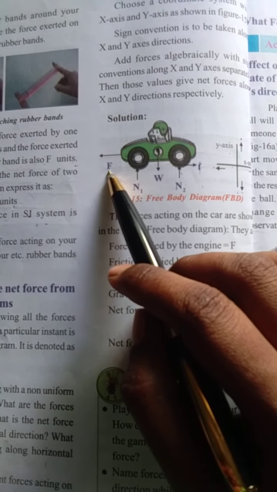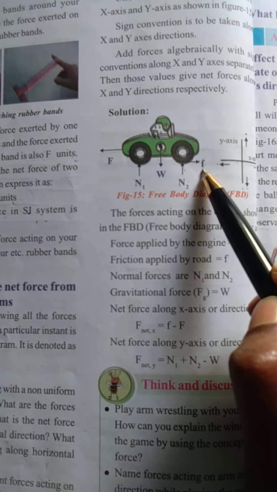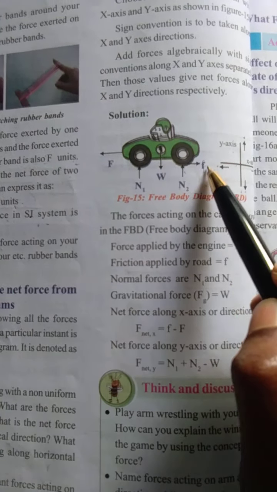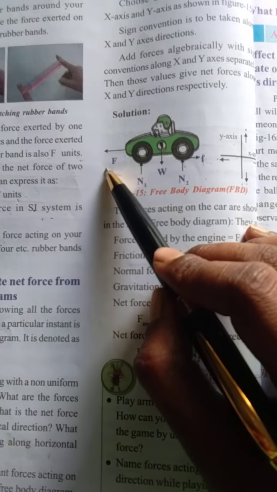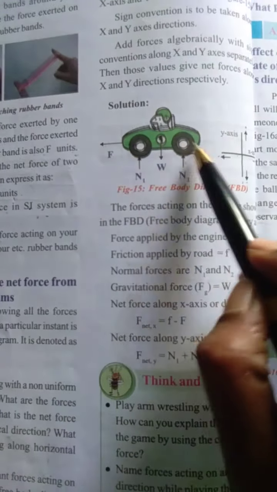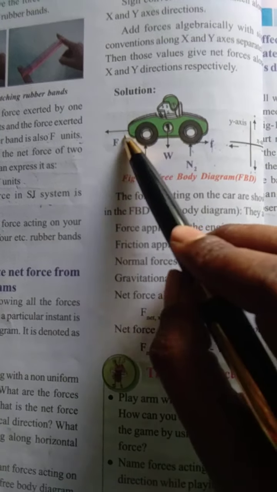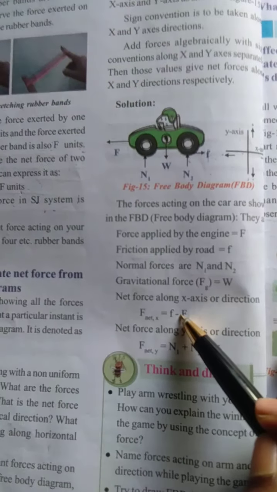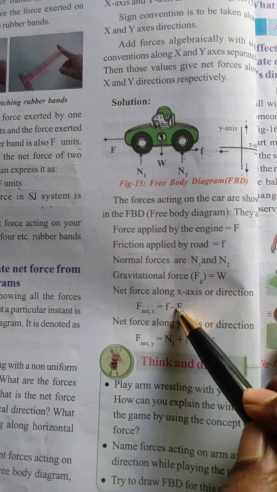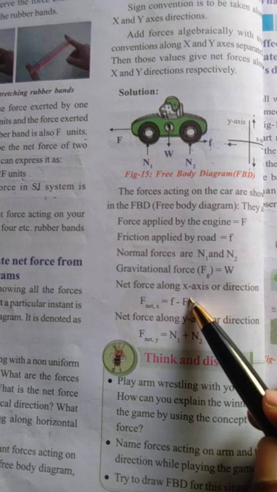The net force acting on the x-axis is F, and here also F: small f, the frictional force, and the engine force. Both are in different directions, this one in this direction and this one in this direction. So you have to keep a negative sign. Both are in opposite directions, so you have to keep a negative sign.